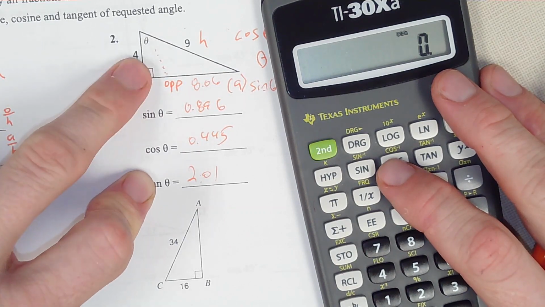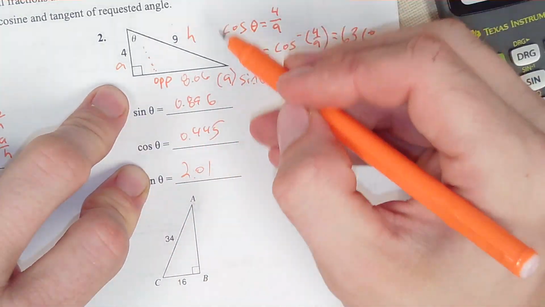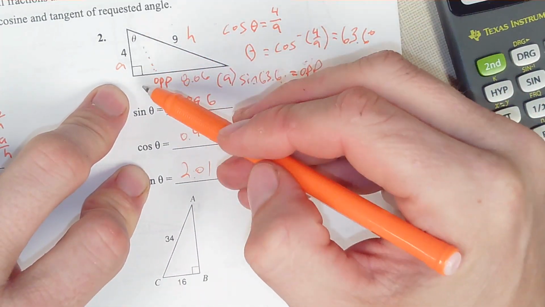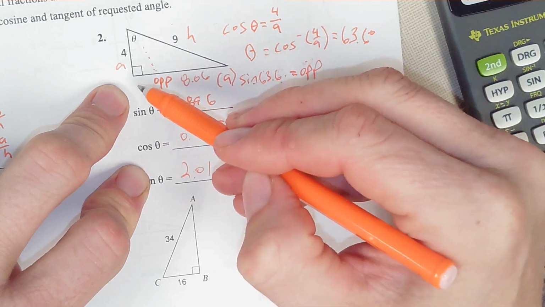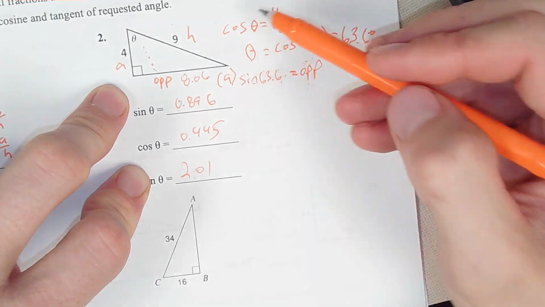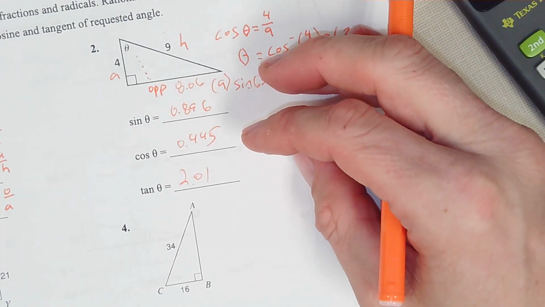If your opposite line segment is shorter than your adjacent line segment, then it's not going to be. Okay, so that's something to know.